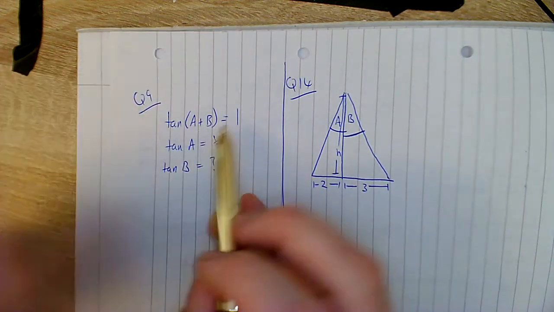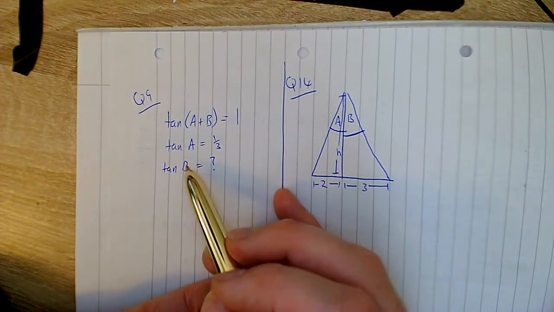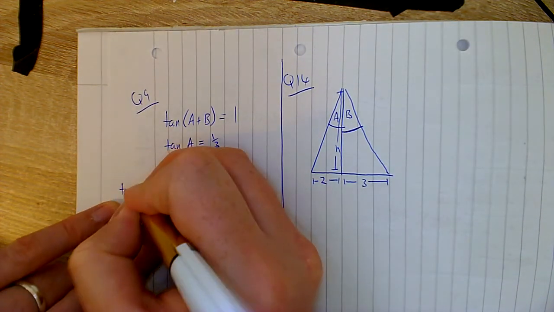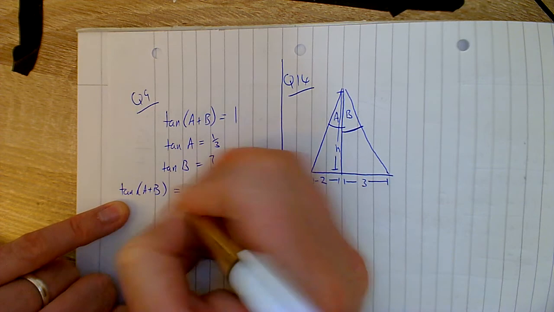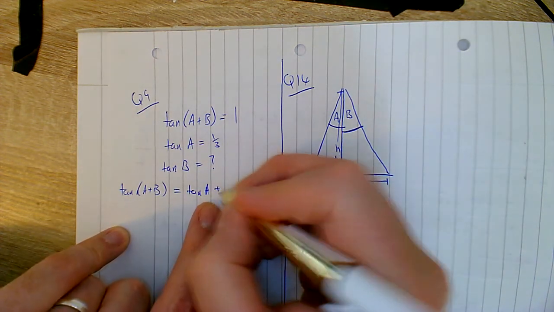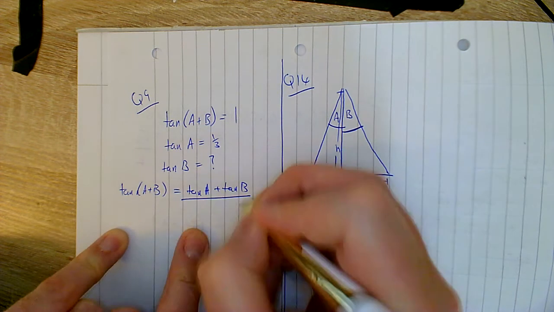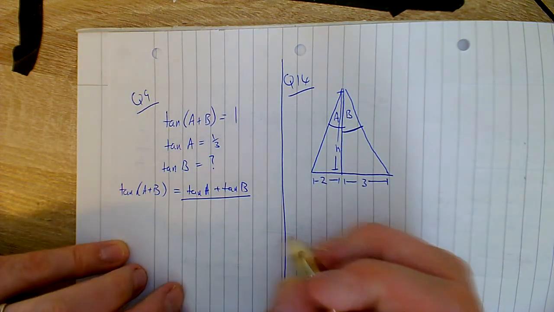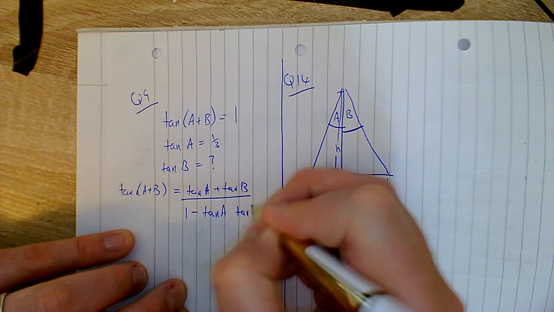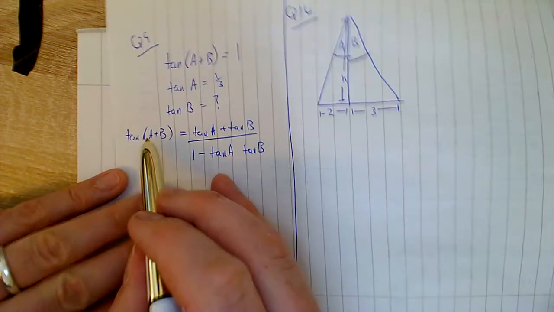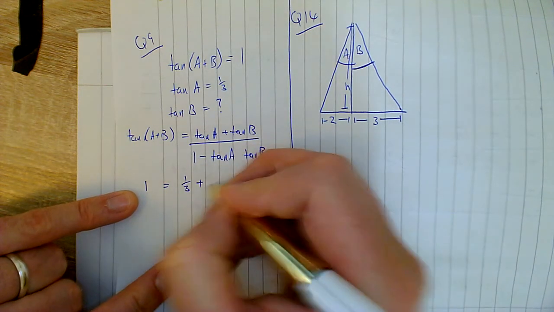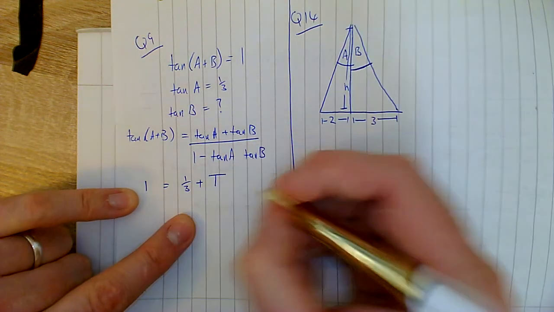If tan of a plus b is 1 and tan of a is 1/3, find the tan of b. Well, the formula for tan of a plus b is tan a plus tan b over 1 minus tan a tan b. Well, if we know that this is 1, tan a is 1/3, plus, I'm going to change tan b to just a capital T, okay?